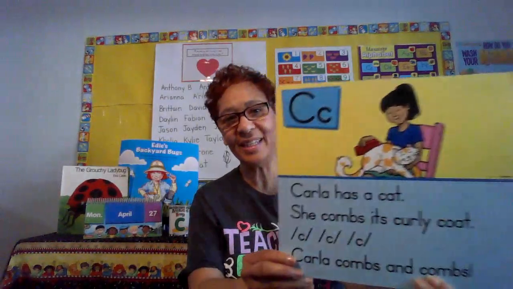While you're thinking, let's take a look at this poem. It has a lot of letter C words in it. Remember, I told you that when you're reading something and it has a lot of words that begin with the same sound or the same letter, it's called alliteration. So let's take a look at this letter C alliteration poem. Letter C.